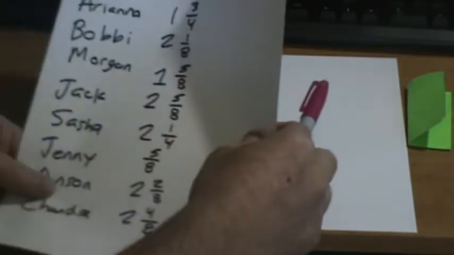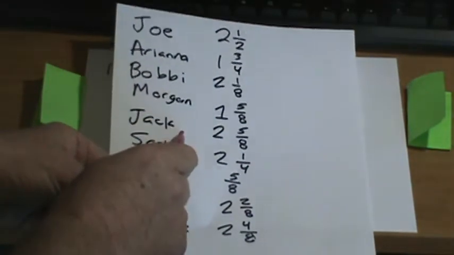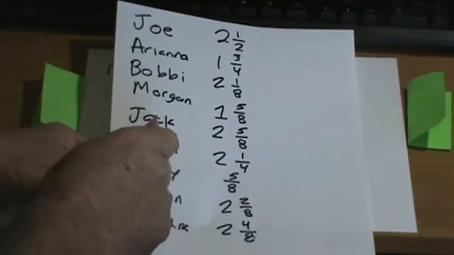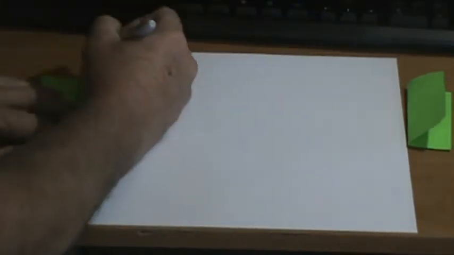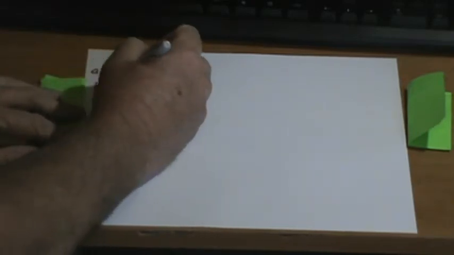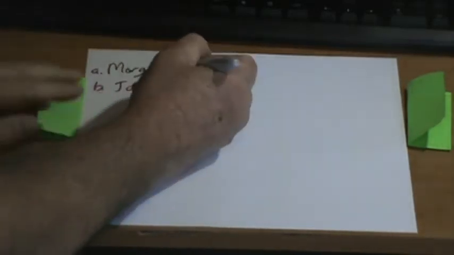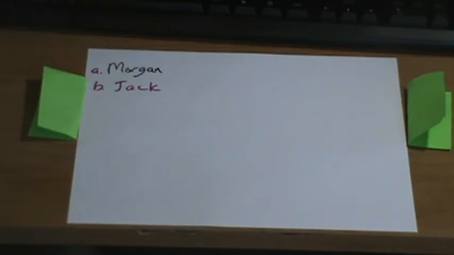So let's compare Morgan and Jack. Morgan 1 5/8, Jack 2 5/8. So we can see that Jack ran a mile more than Morgan. So I'll put A here and B is Jack. Let's see what letter C has.